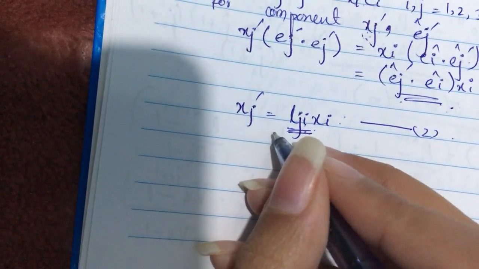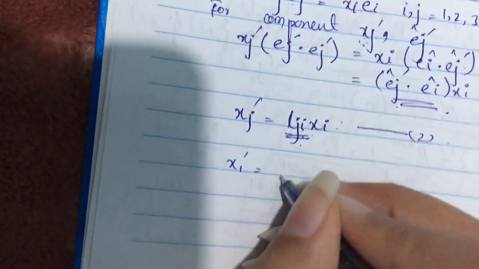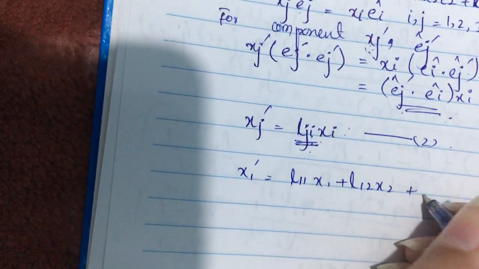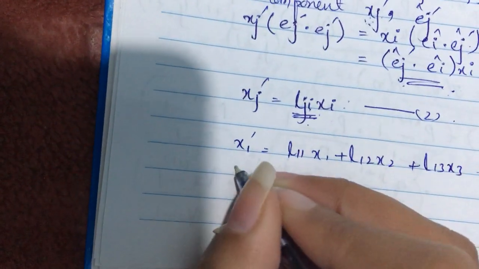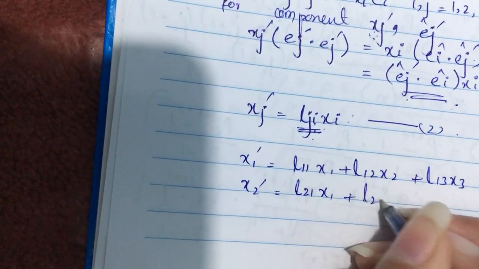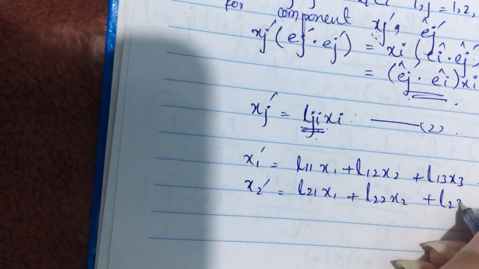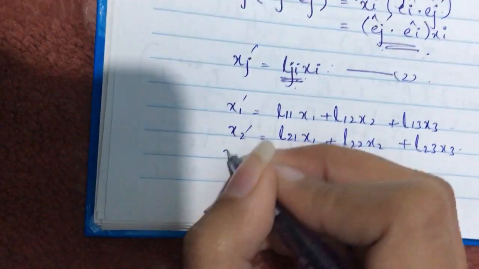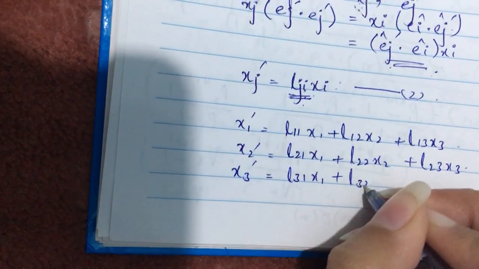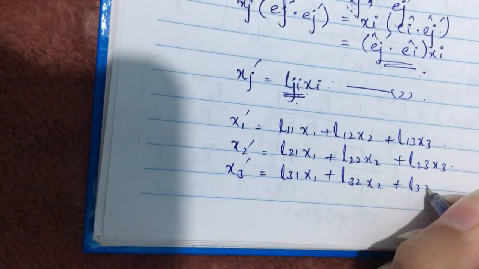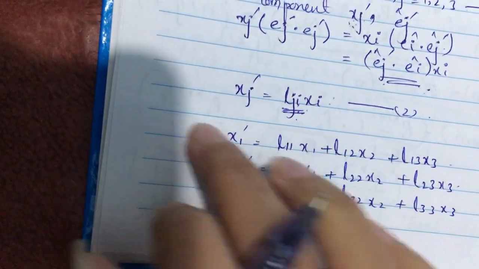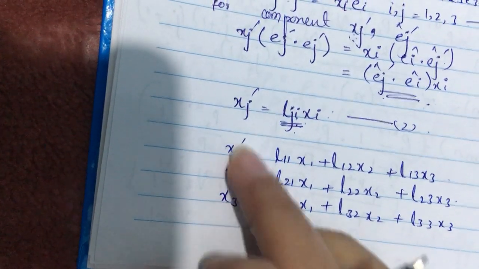Like I'm making the equation of this, that is x1 dash equals l11 x1 plus l12 x2 plus l13 x3, and further x2 dash equals l21 x1 plus l22 x2 plus l23 x3, and further x3 dash equals l31 x1 plus l32 x2 plus l33 x3. So these are the general equations. I am expanding this term in terms of 1, 2 and 3.